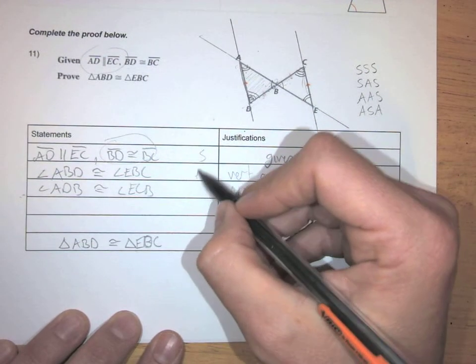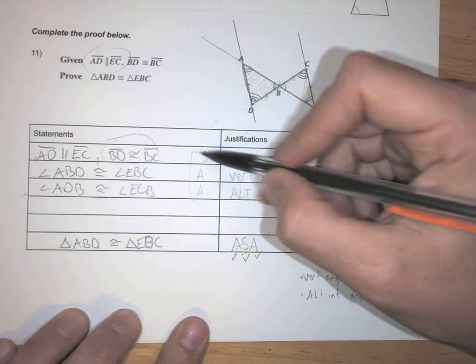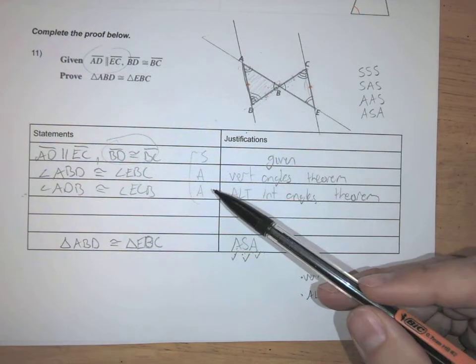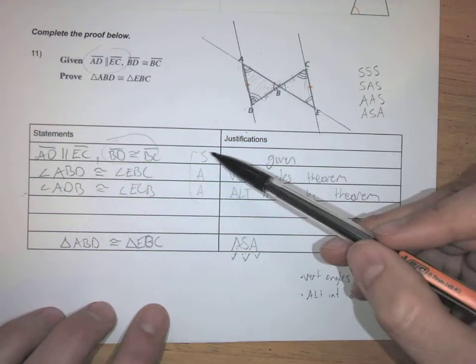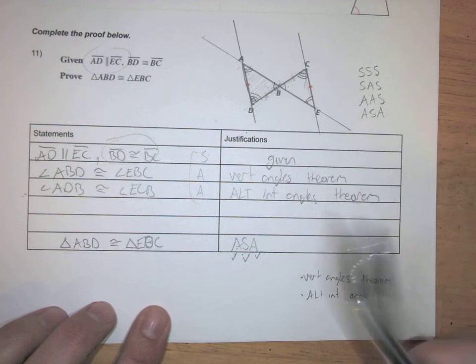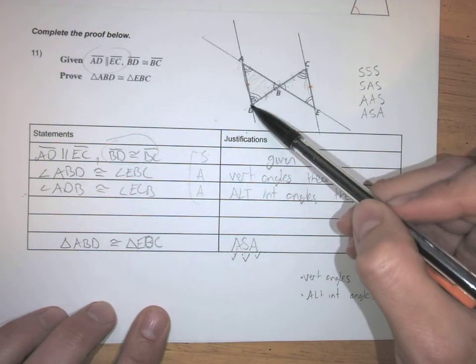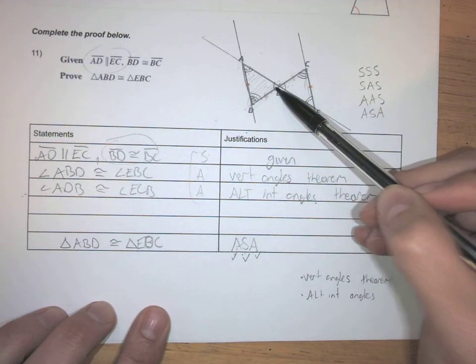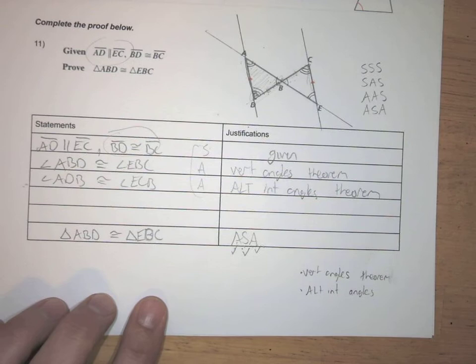This is ASA. Now the order that we write them in doesn't necessarily have to be the order they're in the figure. So this looks like SAA, but it's really not. In the figure it's ASA. We got them all? And we're good to go on that one. So, pow.